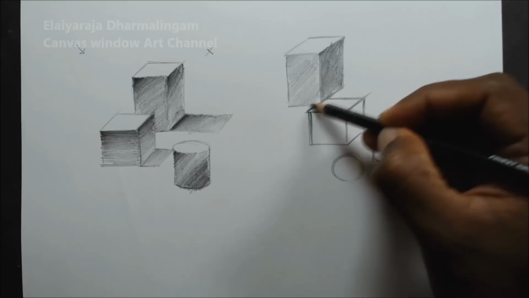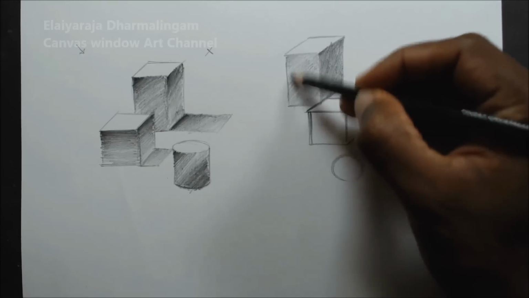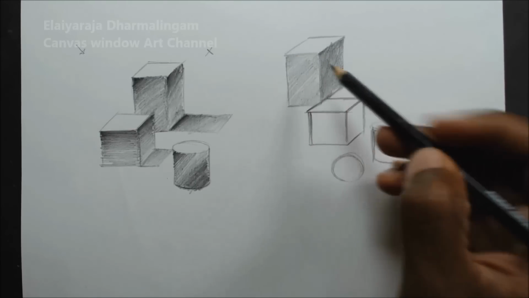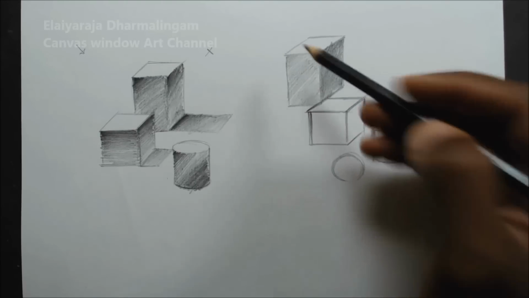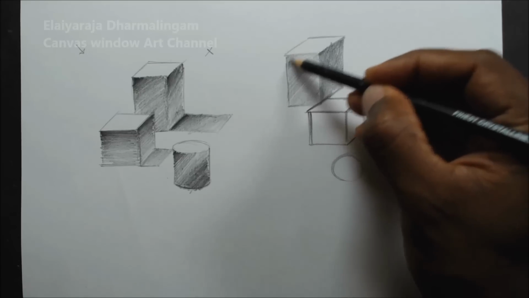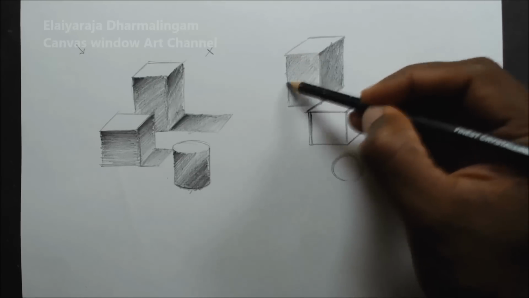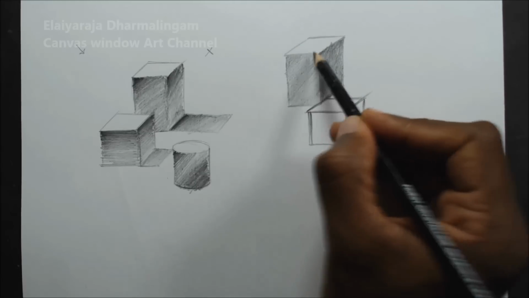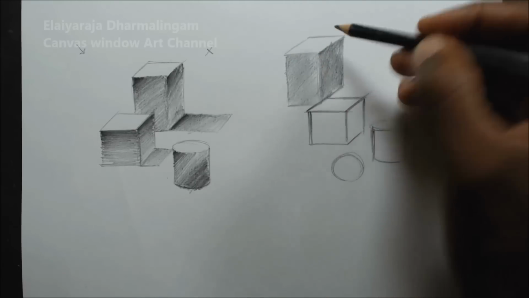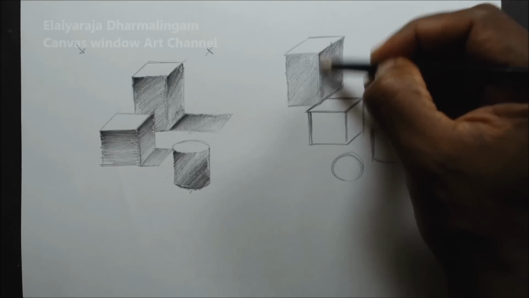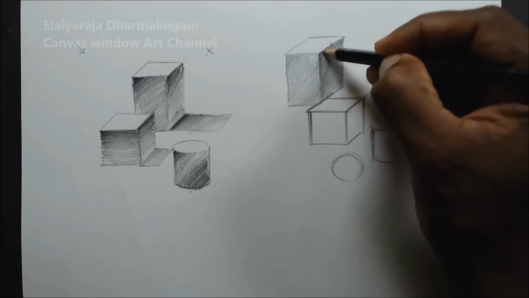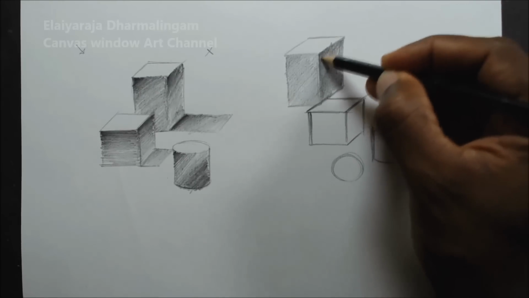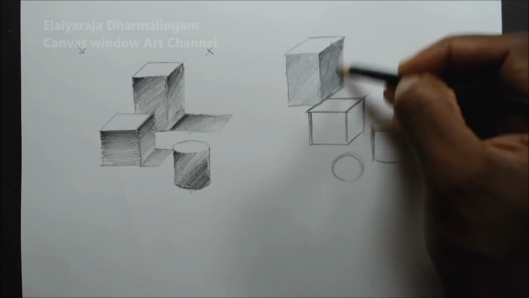Now here the medium light area is also shaded without showing the gradation. Again, going for the second layer of shading on the dark portion.